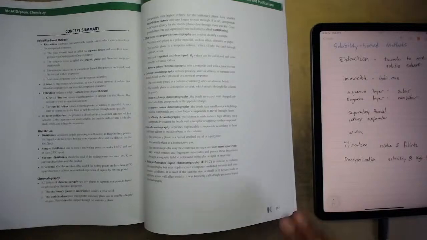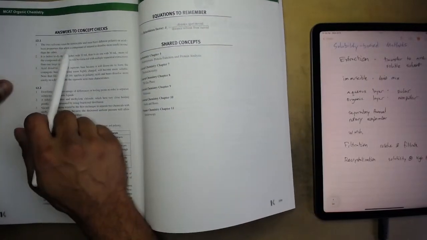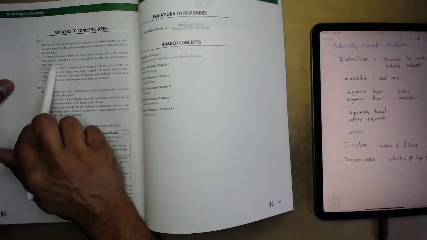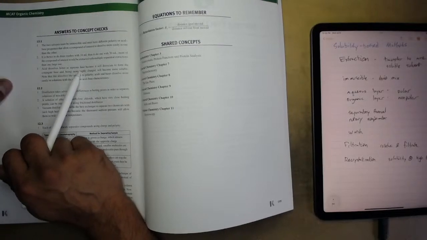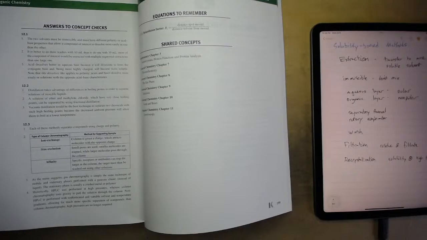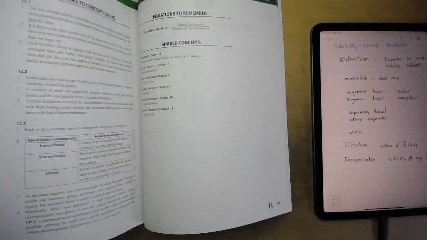Let's check the answers to those. Two solvents must be immiscible. It's better to have 3 washes of 10 milliliters. Acid dissolves better in aqueous base because it will dissociate to form the conjugate base, and being more highly charged will become more soluble. Note that like dissolves like applies to polarity. Acids and bases dissolve more easily in solutions with the opposite acid-base characteristics.